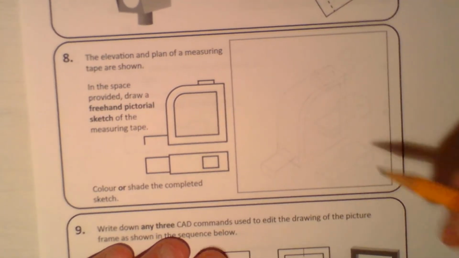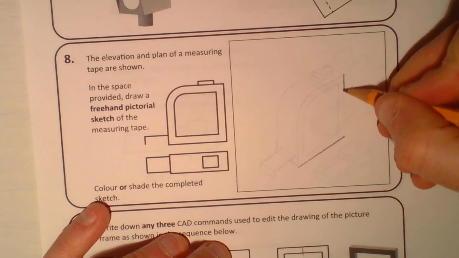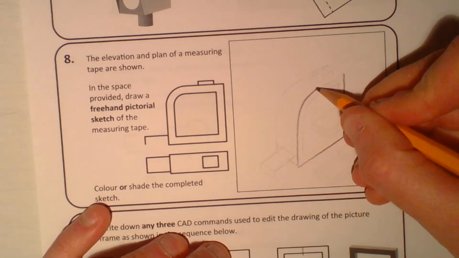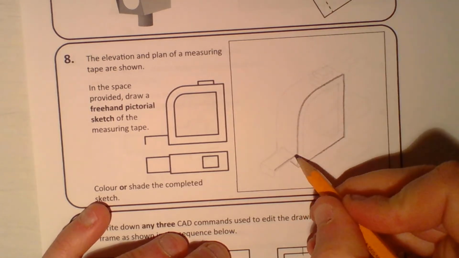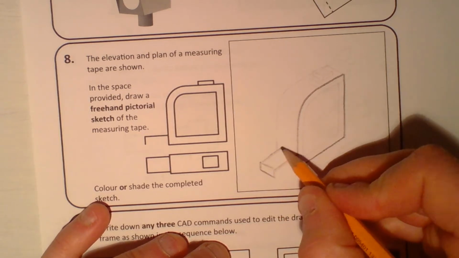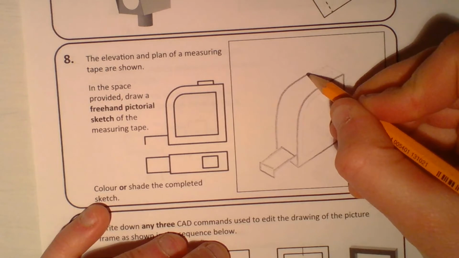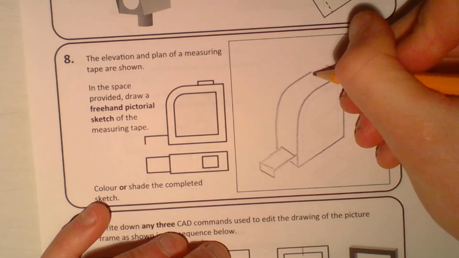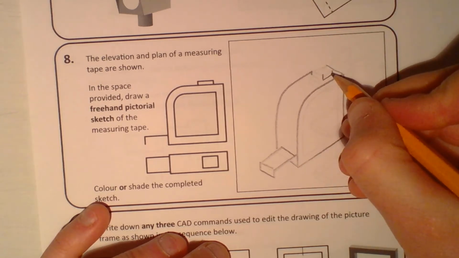Next one here is a little bit of a freehand, so I'd always draw it at 30 degrees, so we're used to drawing an isometric. So draw your shape pretty much isometric. A tape measure coming out. When you're drawing in isometric, always make sure that vertical lines stay vertical and your angle lines run parallel.